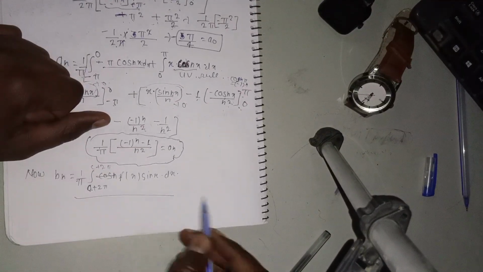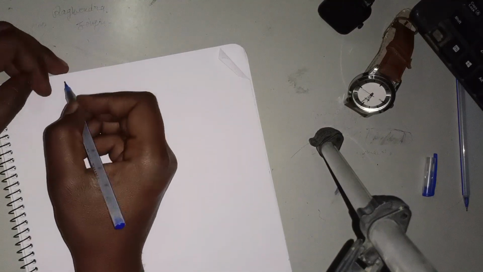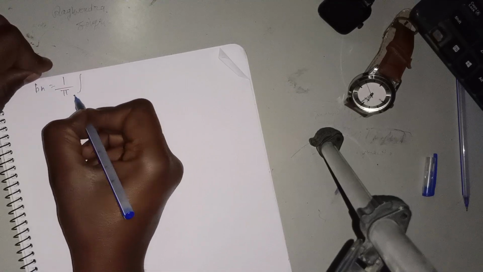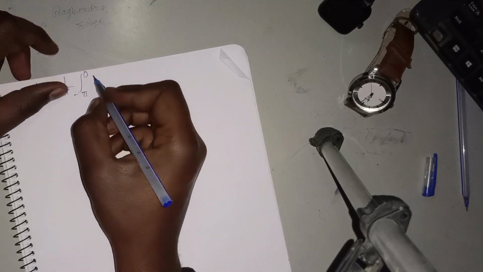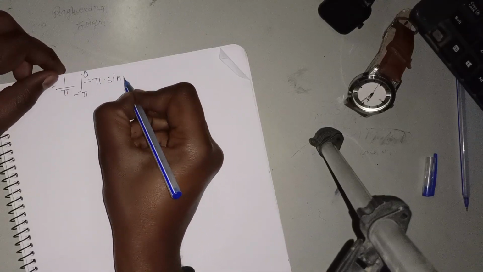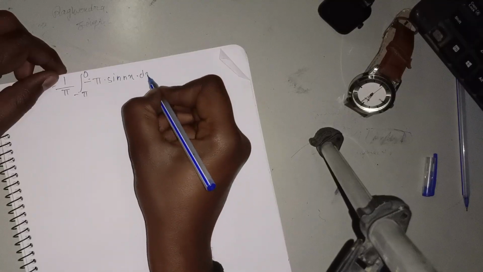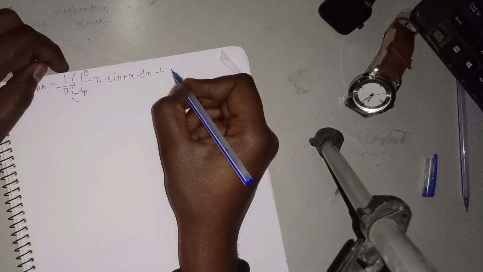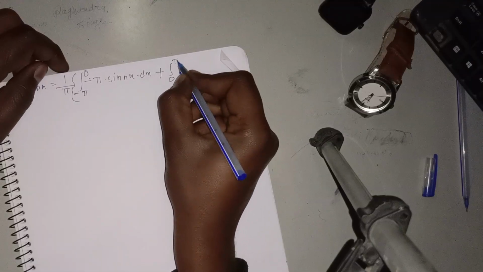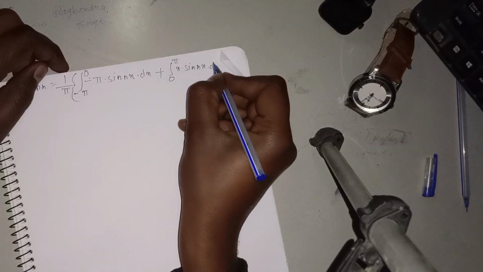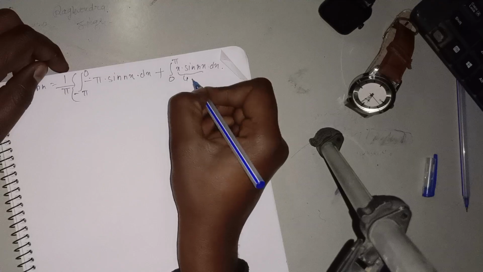Okay, so let's put it in this formula. So according to the formula, bn is equal to 1 upon pi, limit first minus pi to 0, then for this, pi into sin nx dx, plus limit 0 to pi x sin nx dx. Now again here u into v rule.